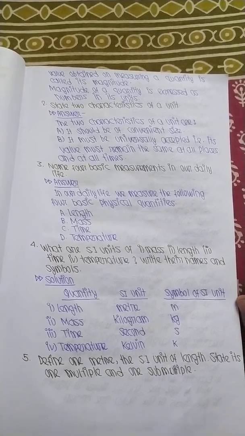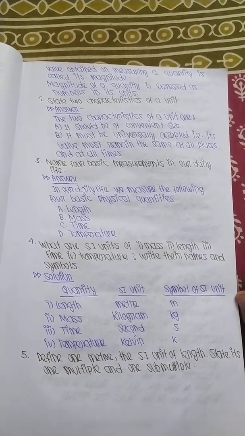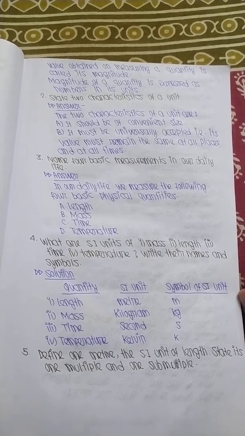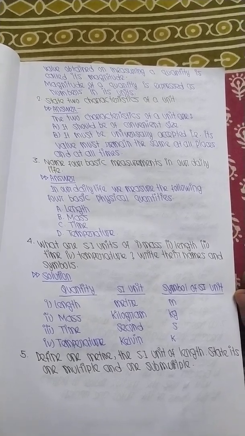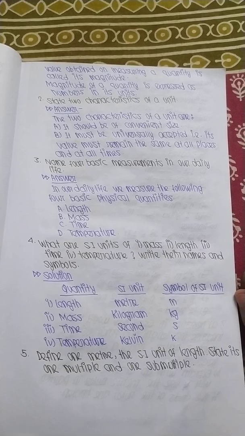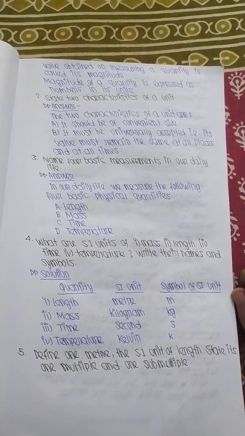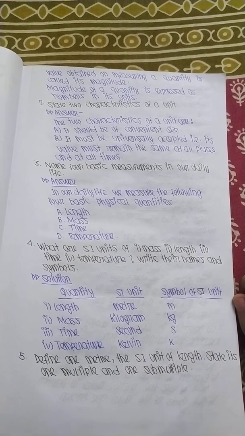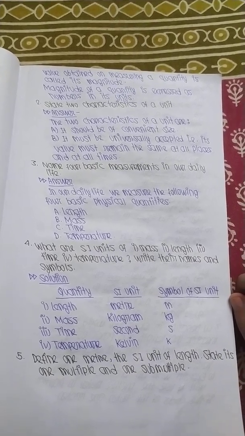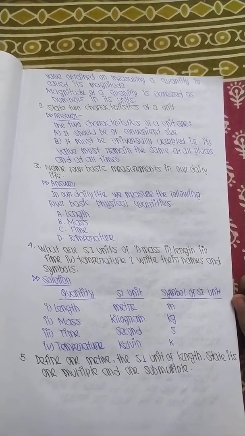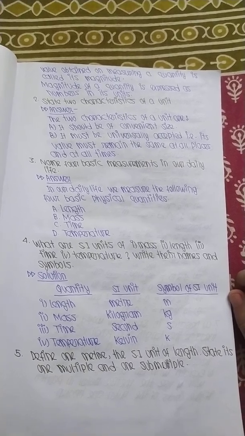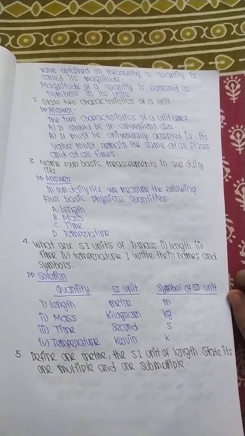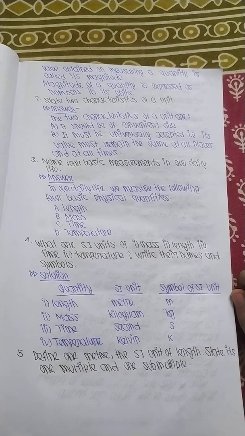Question 2. State two characteristics of a unit. Answer. Two characteristics of a unit are: A, it should be of convenient size. B, it must be universally accepted. Its value must remain the same at all places and at all times.